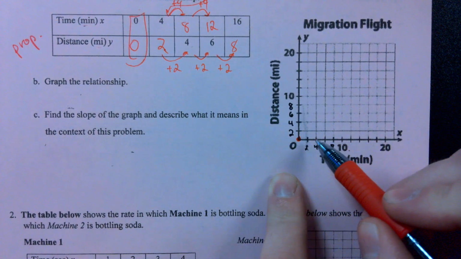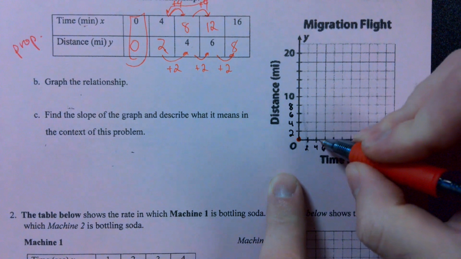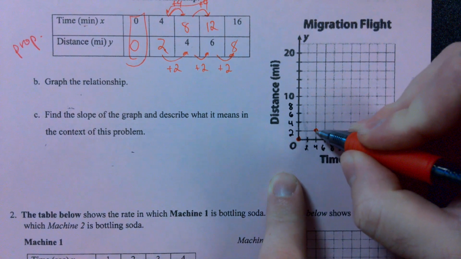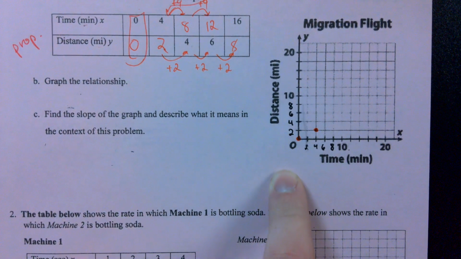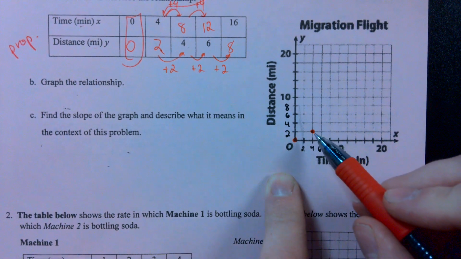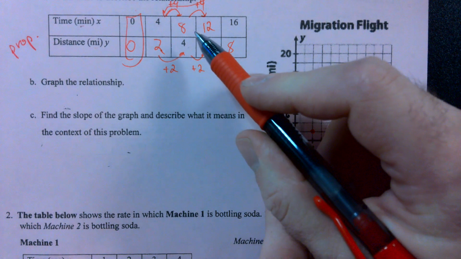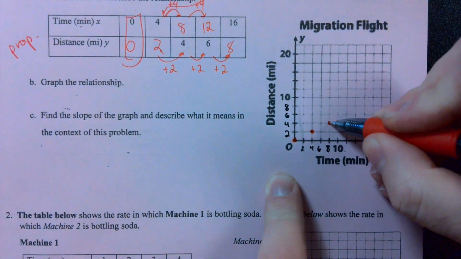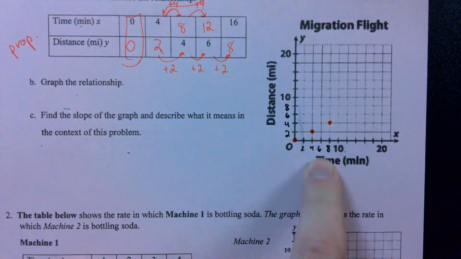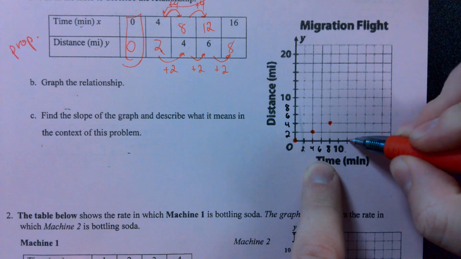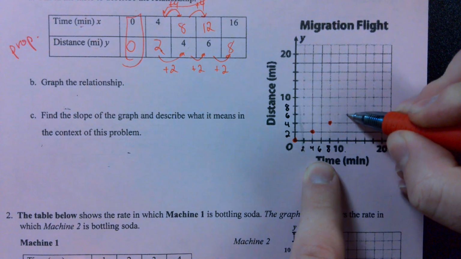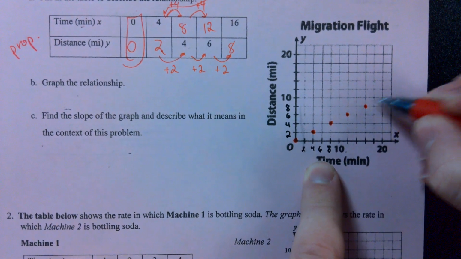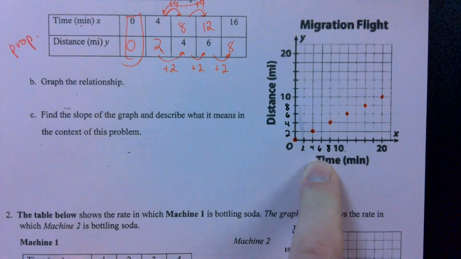So at 4 minutes, the geese flew 2 miles. There's going to be that point right there. And then 8, 4, 8 minutes, 4 miles. Hopefully you guys are seeing the pattern now, right? 12 minutes, 6 miles, and then we could continue this pattern all the way up to there.